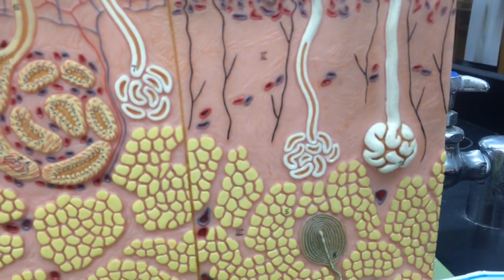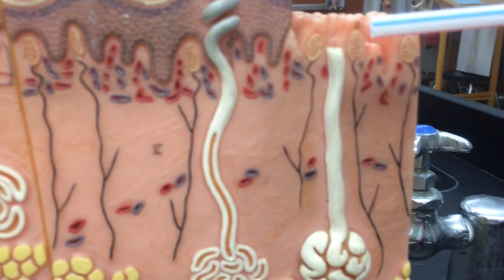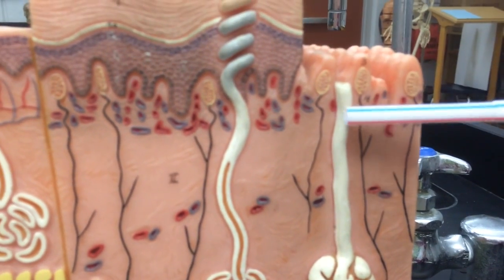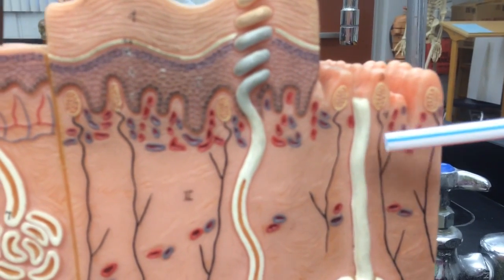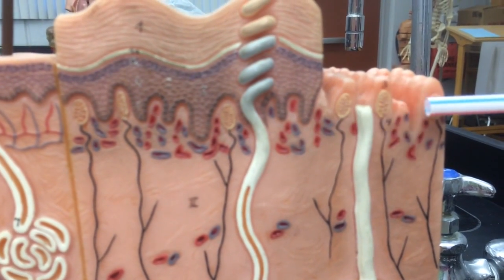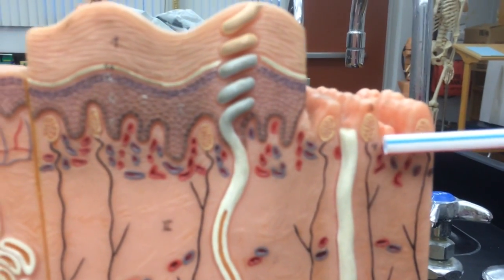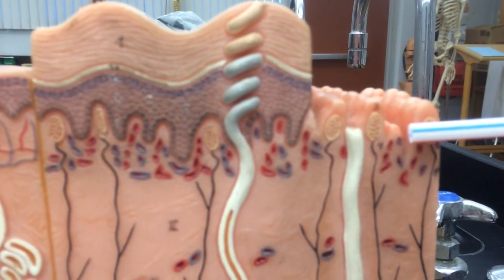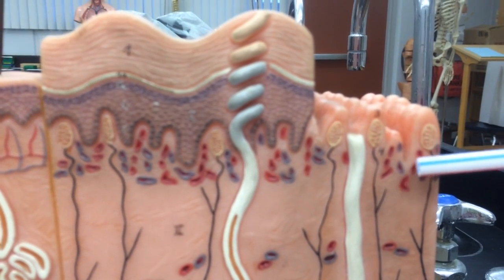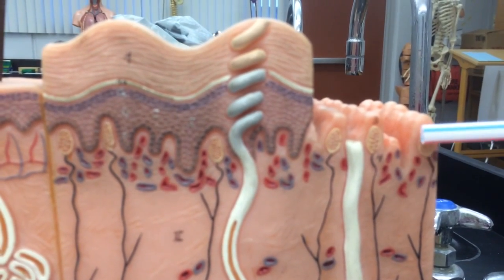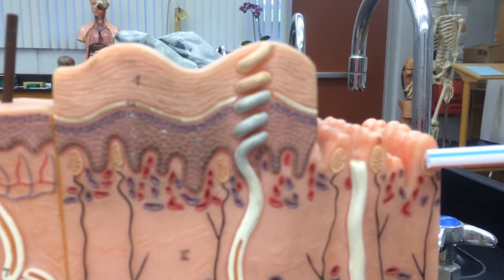found subcutaneously. So in this model we also notice that the dermis is actually divided into 2 layers here. We have the papillary layer of the dermis, which is this, and then we have the reticular layer. Within the papillary layer of the dermis, we have nerve endings, and we also have capillary loops that carry blood and that are found within these little areas here.